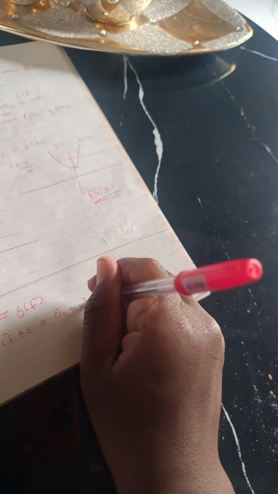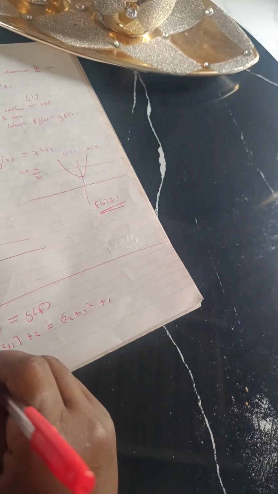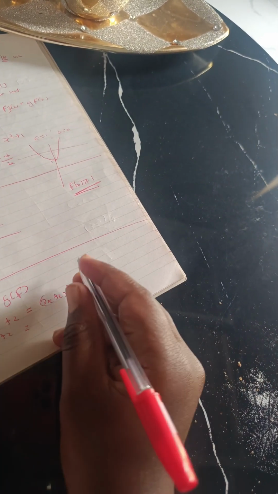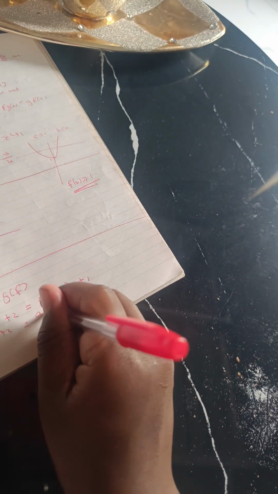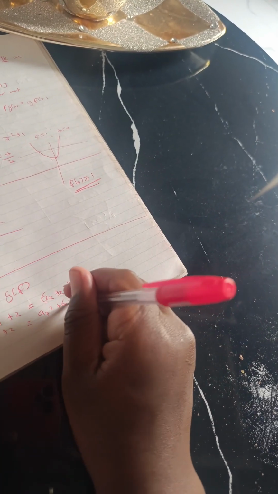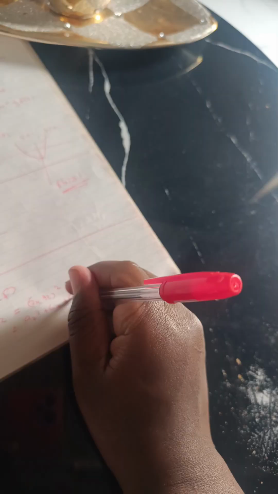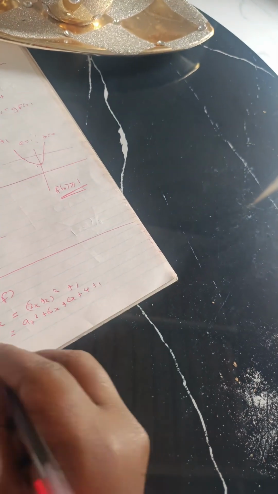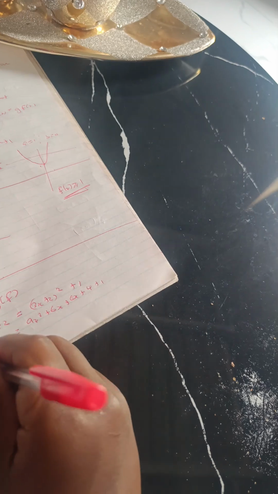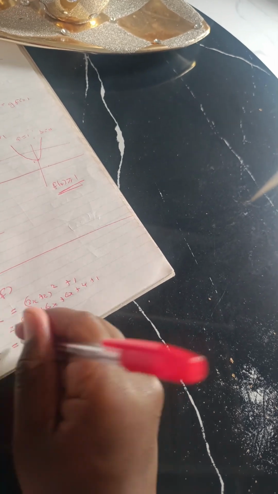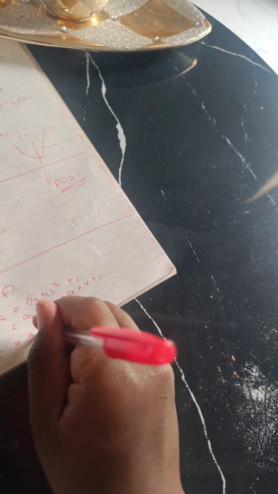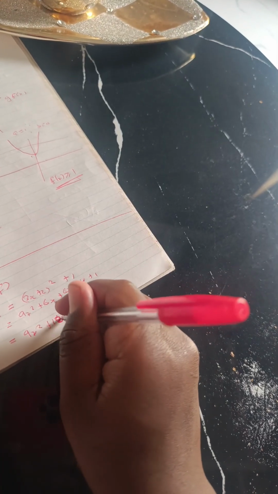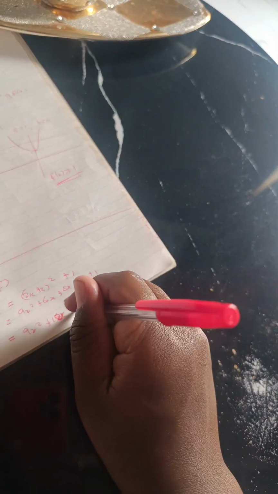3x plus 2 all squared, plus 1. Then you expand: 3x squared plus 3 plus 2 will be equal to 9x squared plus 6x plus 6x plus 4, plus 1. When you simplify here, it is 3x squared plus 5, which is also equal to 9x squared plus 12x plus 5.